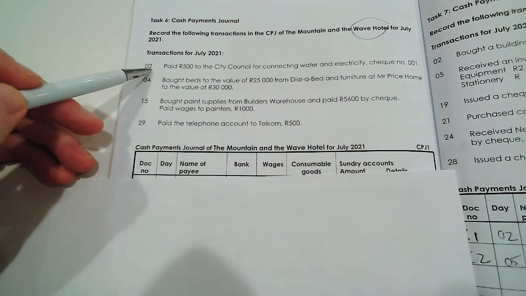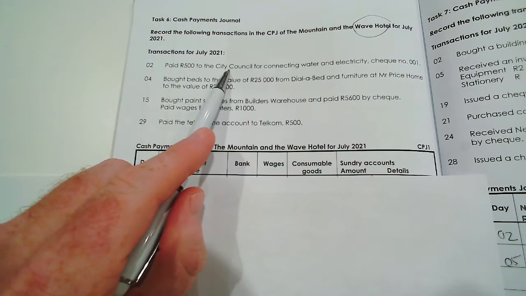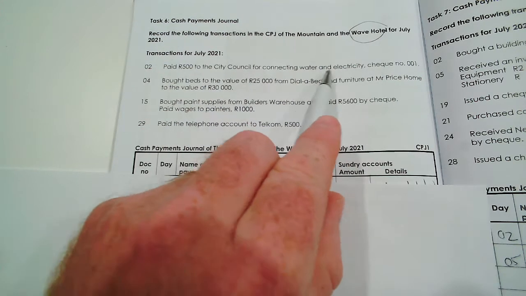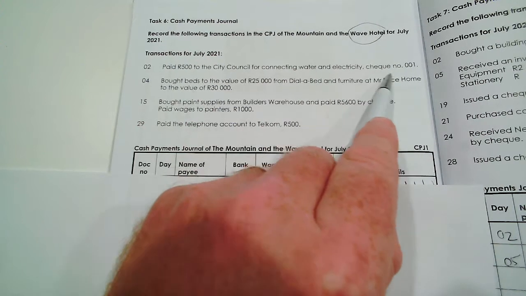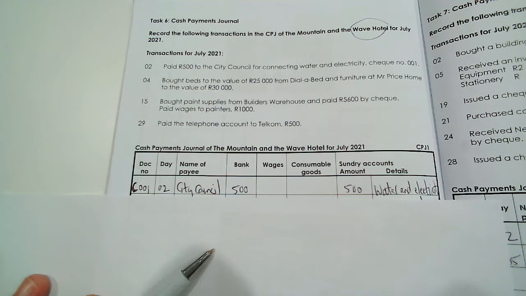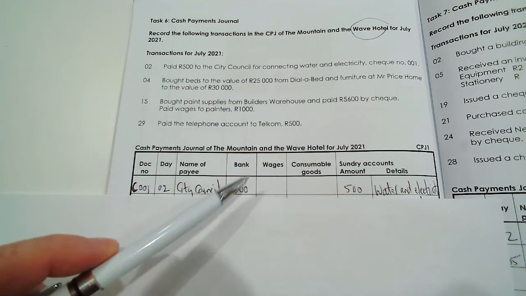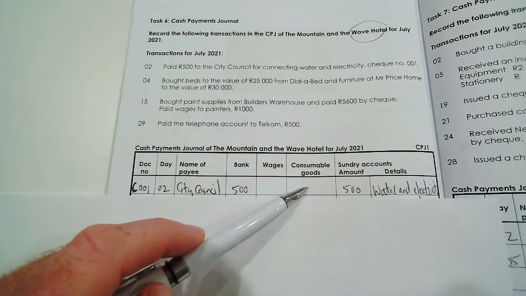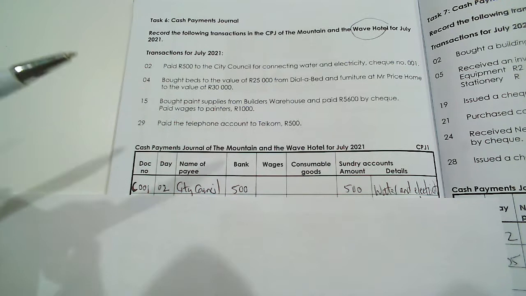The second, paid 500 Rand to the city council. So the payee will be the city council for connecting water and electricity. That's the account. Check number 001. So it's a check counterfoil source document that you will write here. So C001, the second, city council, 500 Rand, and there's a wages and a consumable goods column. So there's no column for water and electricity, so we put it at the back and say 500 Rand.